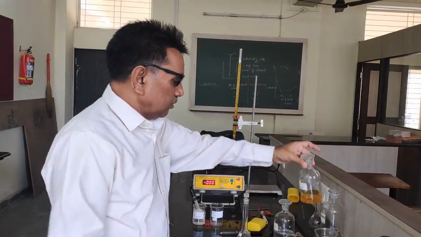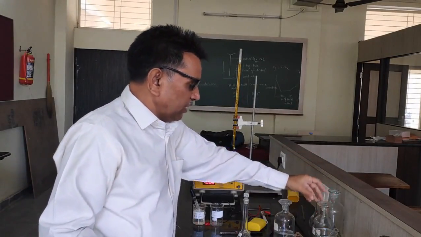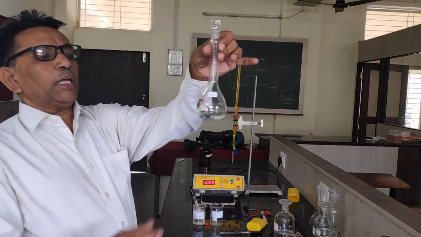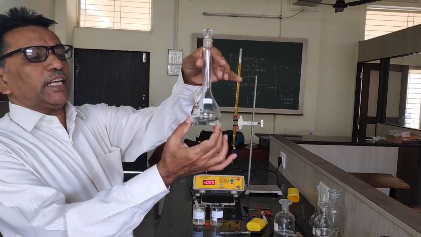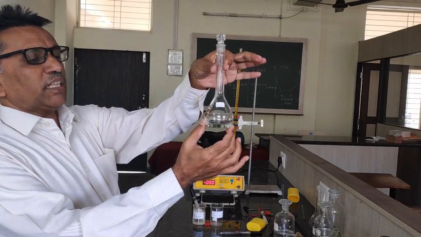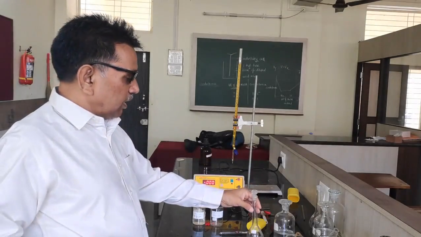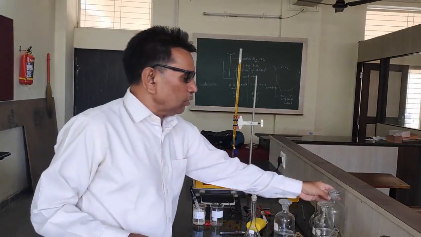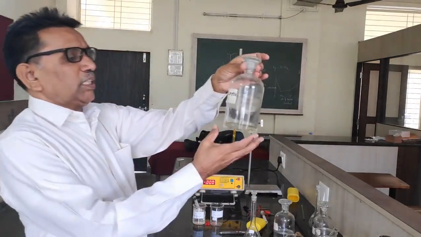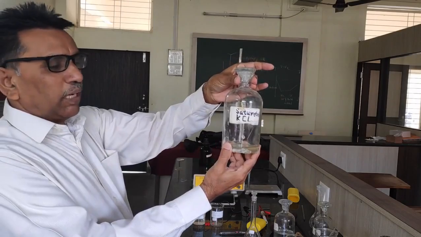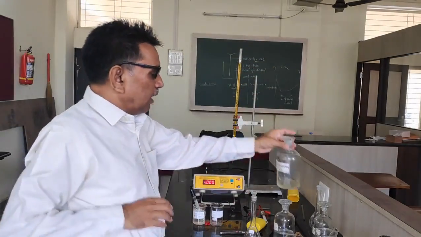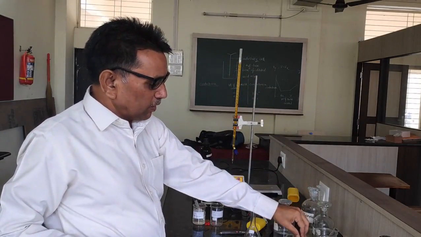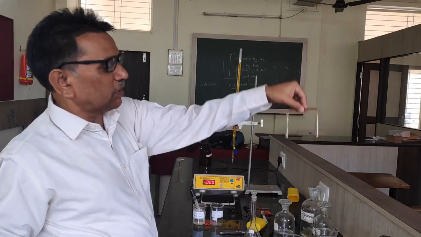Then we require the given Fe(II) solution. This 100 ml volumetric flask contains the given Fe(II) solution. Then we require saturated potassium chloride solution. This is the saturated potassium chloride solution. And finally we require the salt bridge. This is the salt bridge.